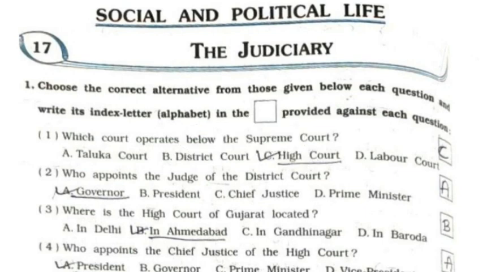So we'll be starting with the MCQs. First one, which court operates below the Supreme Court? It's option number C, High Court. Second, who appoints the judge of the district court? It's option number A, Governor. Third, where is the High Court of Gujarat located? It's option number B, in Ahmedabad.